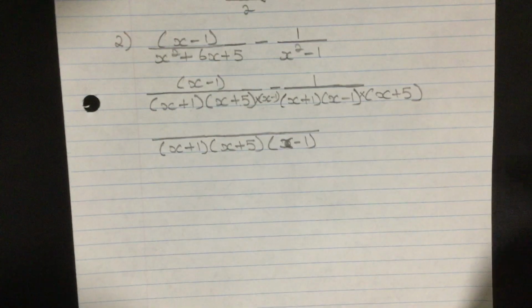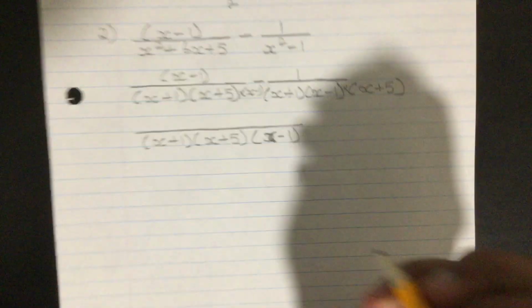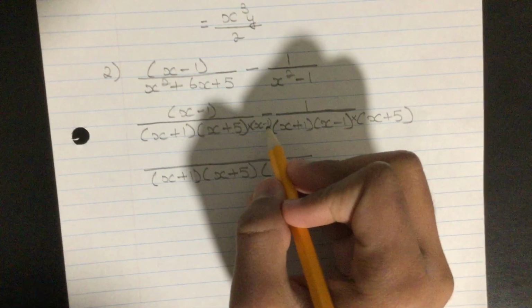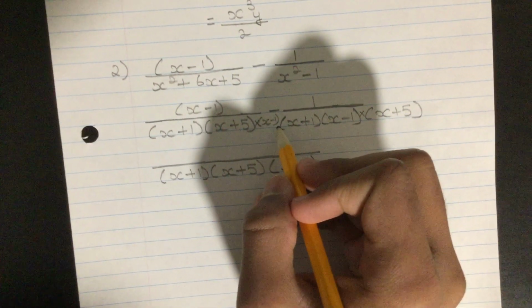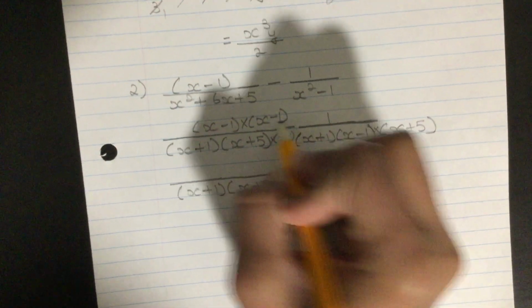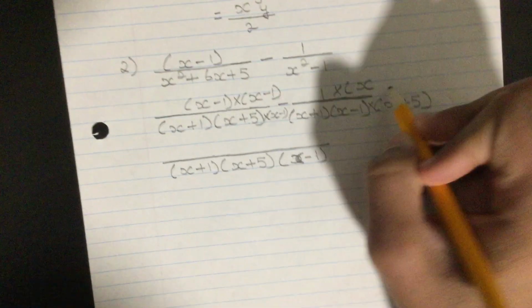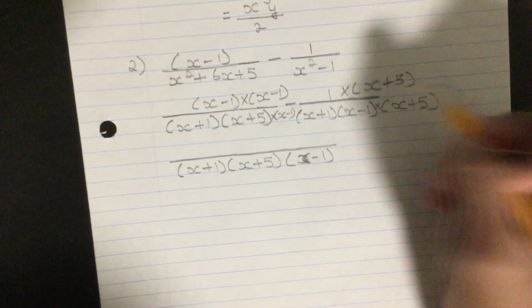Okay, so now we multiply x minus 1 over here above as well. That's the tradition, that's how you're supposed to do it. And over here you multiply it by x plus 5.